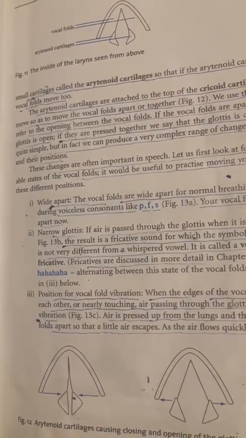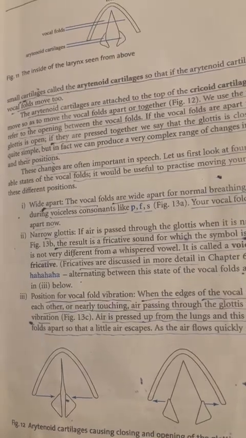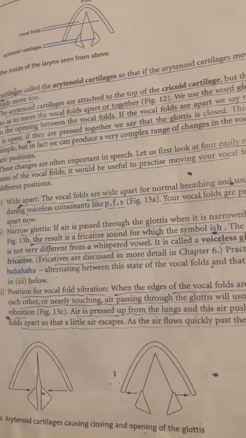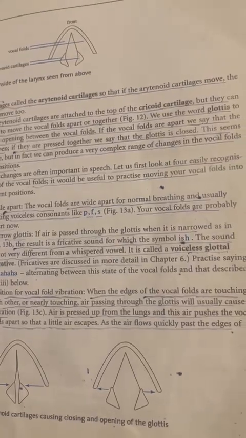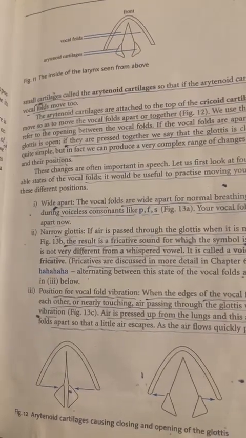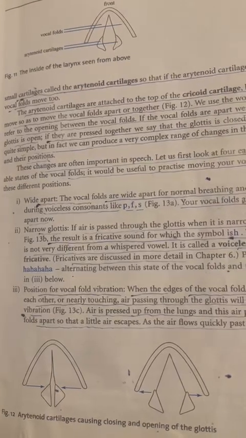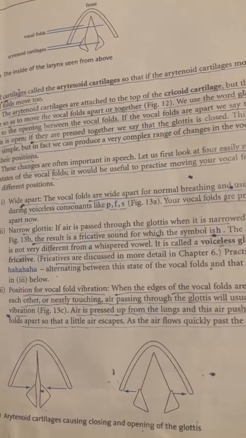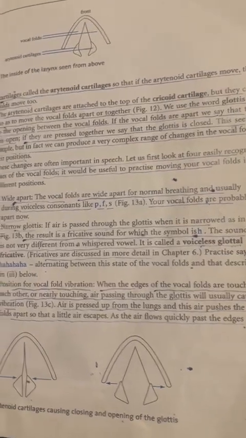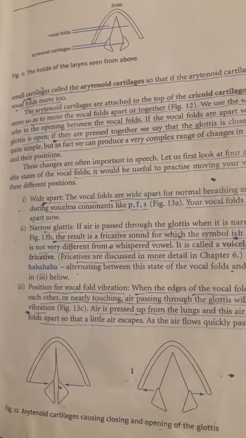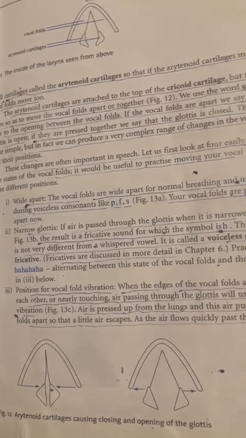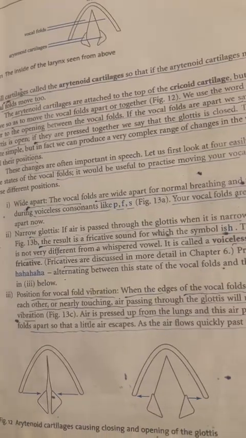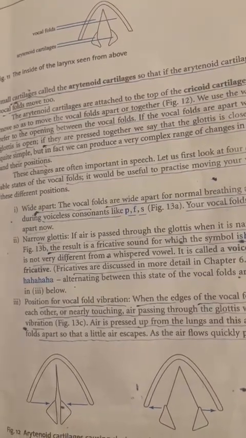Now number 3, position for vocal fold vibration. When the edges of the vocal folds are touching each other or nearly touching, air passing through the glottis will usually cause vibration. This is figure 13c.